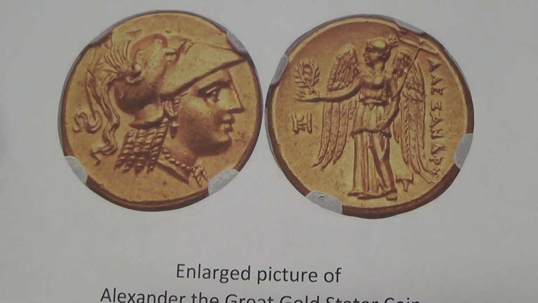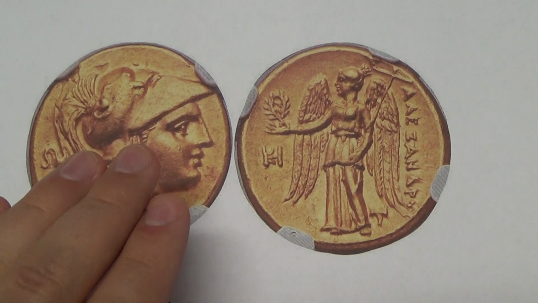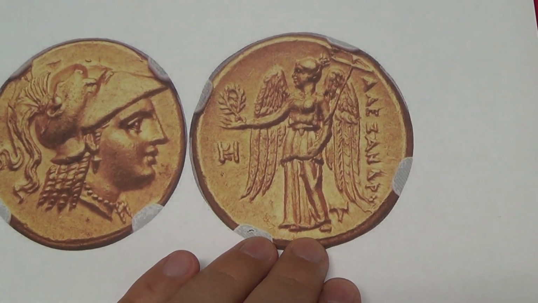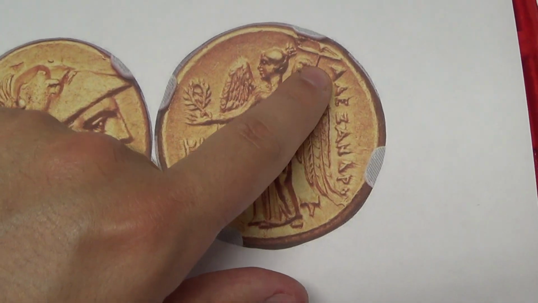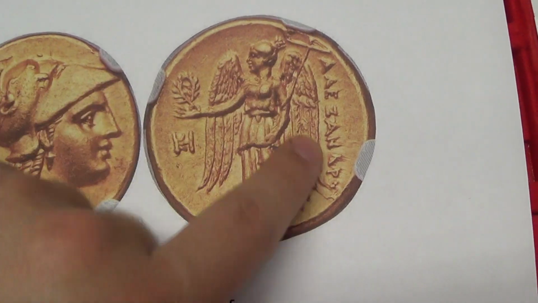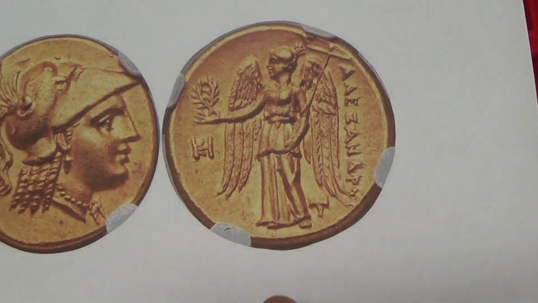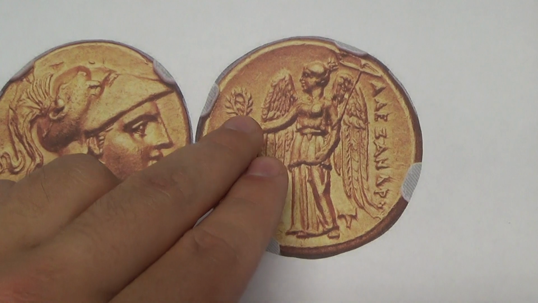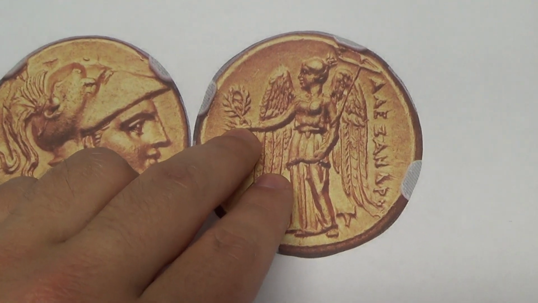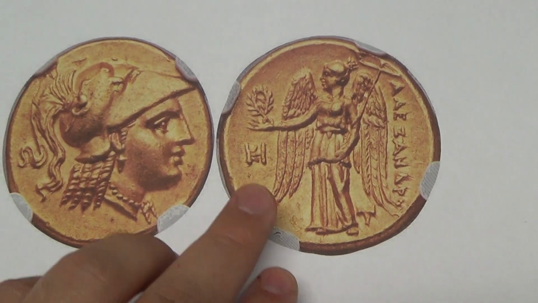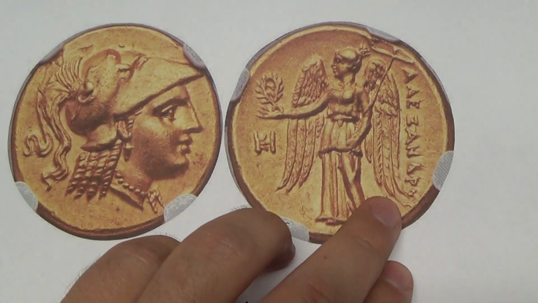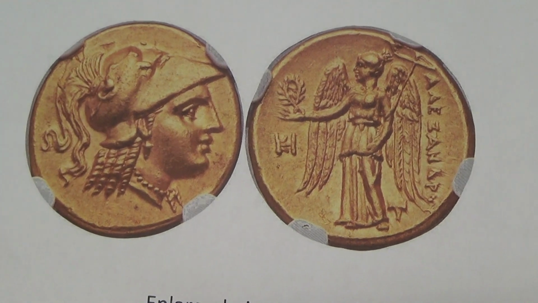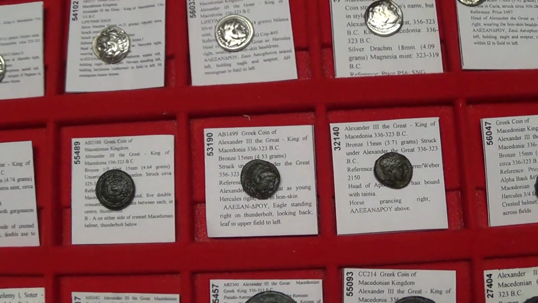The design on Alexander the Great's gold coin featured Athena on the front and Nike, the goddess of victory, on the back. Notice this text over here, Alexandroi, pretty much means Alexander. Nike was the goddess of victory, and see, she's holding the wreath of success over here. And you have these different control marks for the different mints that struck the coins. So very interesting type to note here too.